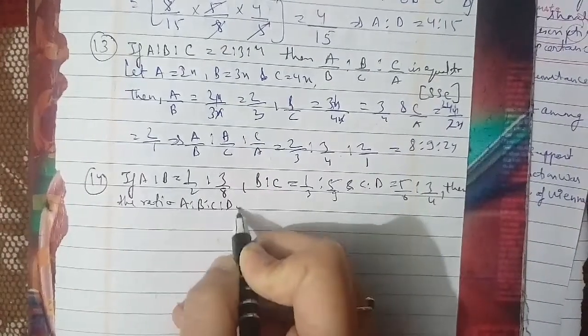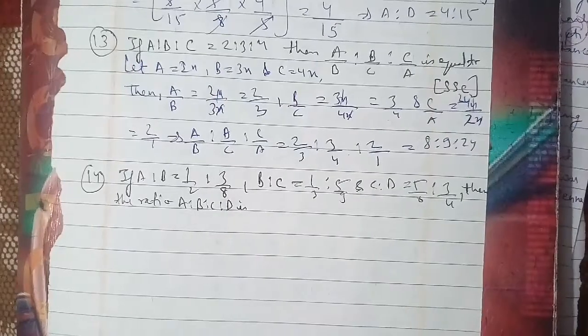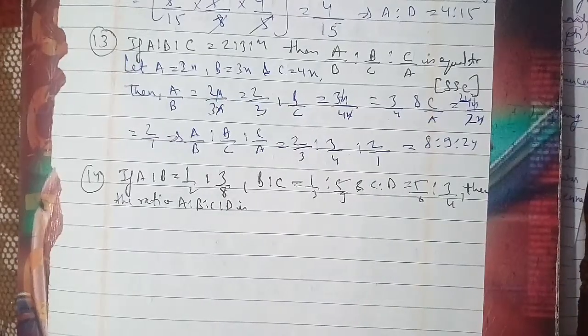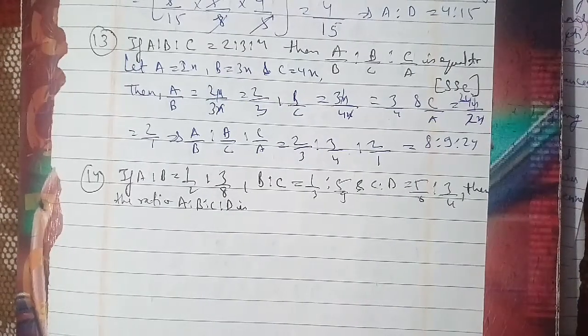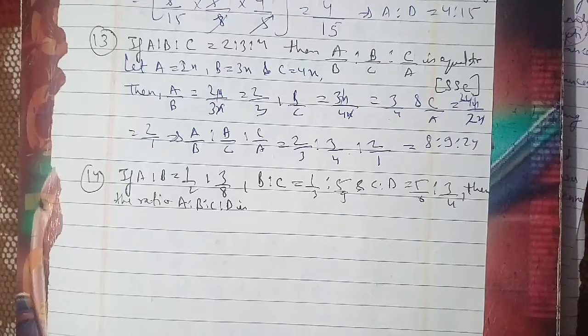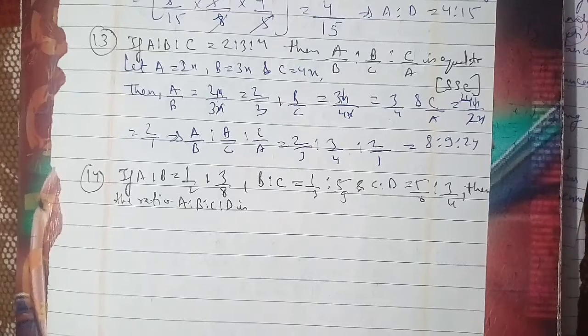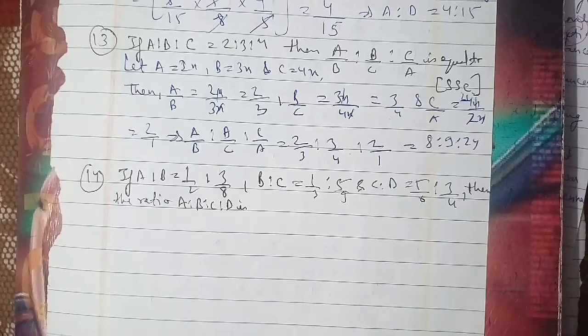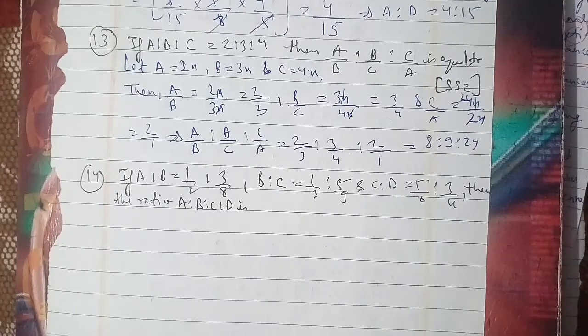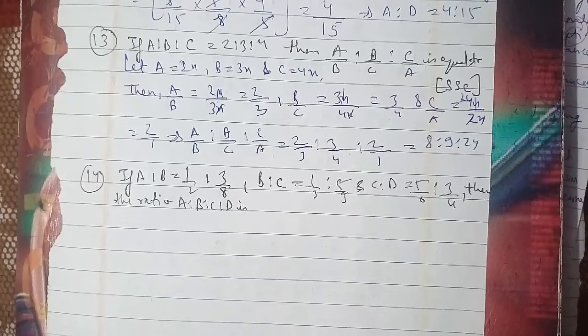The options are 4:6 ratio 8:10, 6:4 ratio 8:10, 6:8 ratio 9:10, and 8:6 ratio 10:9. So let's find it out and discuss it.